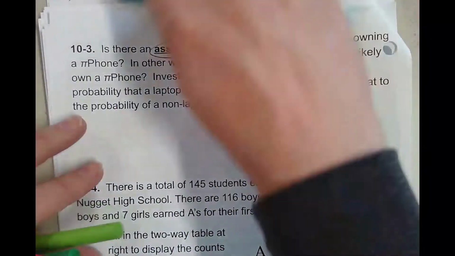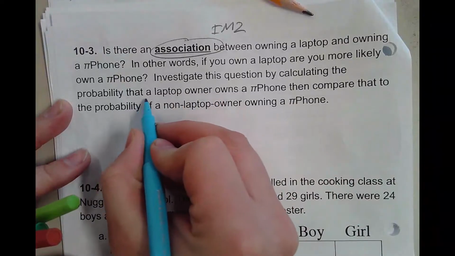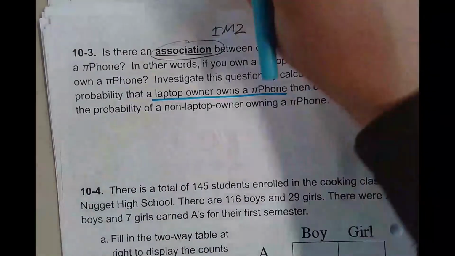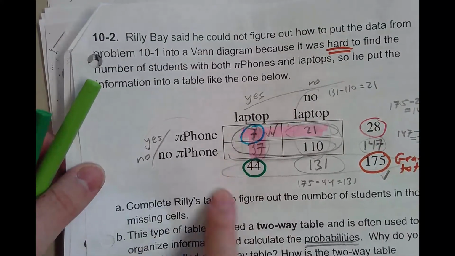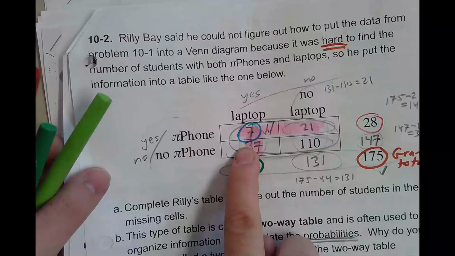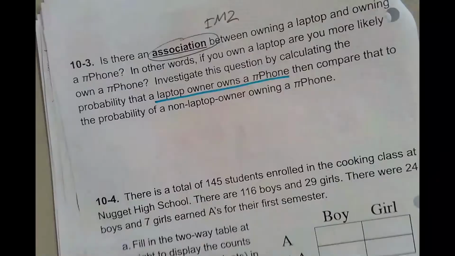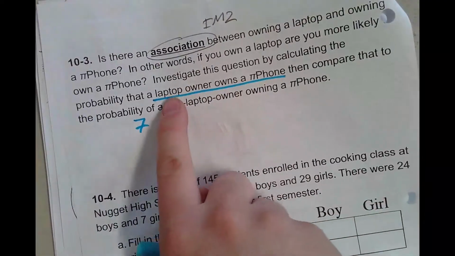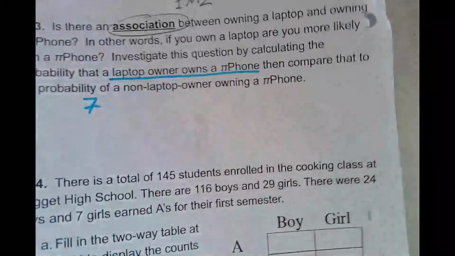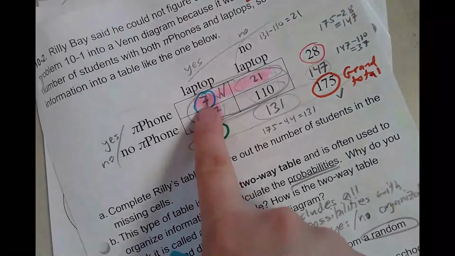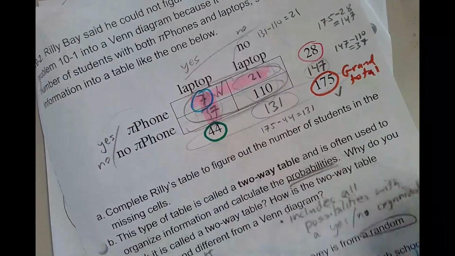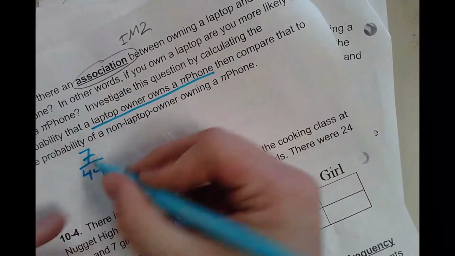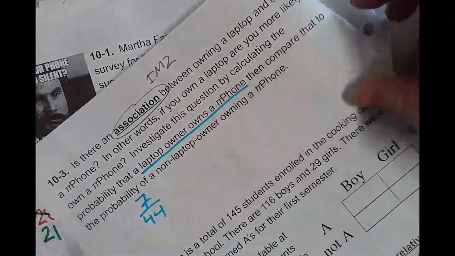So the first probability we're going to do is laptop owner owns an iPhone. How many people that are laptop owners own an iPhone? Oh, this is super tricky. There are 7. Yes, there are 7. But it's only out of the people that have a laptop. How many people have a laptop? 7 out of what? 175? No, that's not the number of people that have a laptop. 7 out of 44. So a bit tricky here. That's why I'm helping you out with this one.